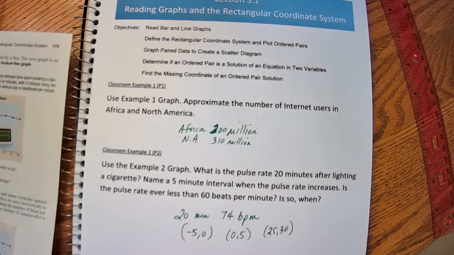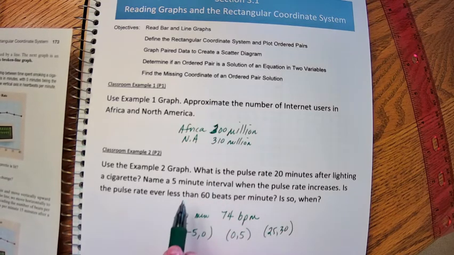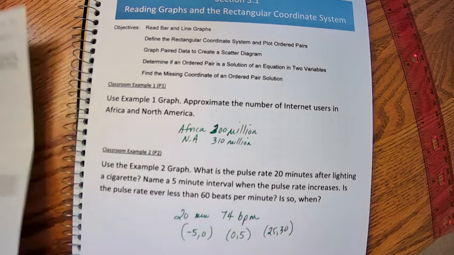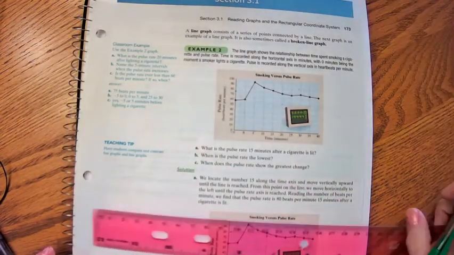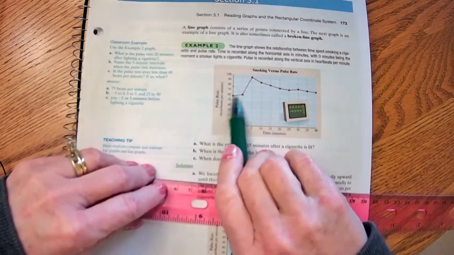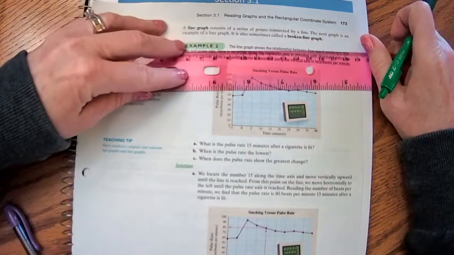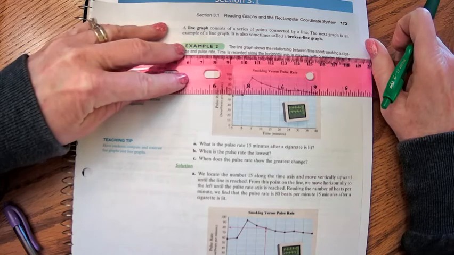And this last question: is the pulse rate ever less than, or below, 60 beats per minute? So what we want to do is find 60. Here's 60 beats per minute. Is the heartbeat ever less than that?